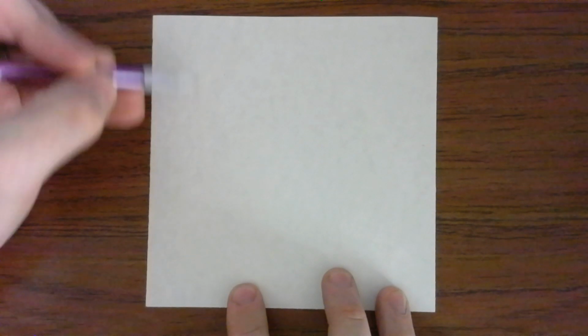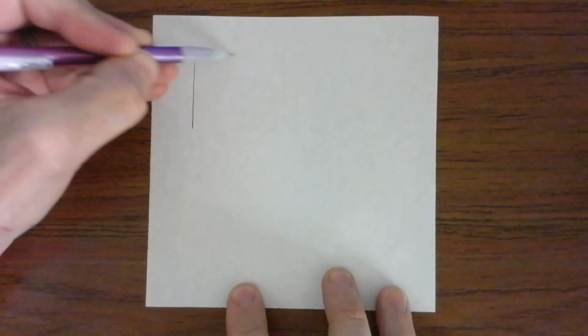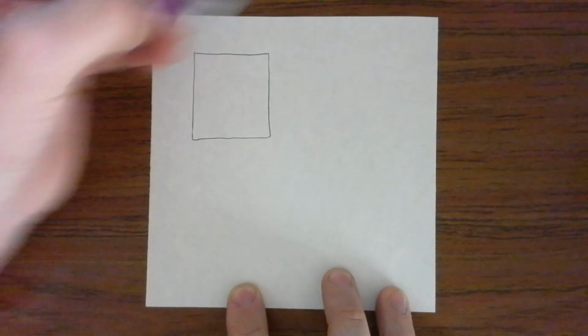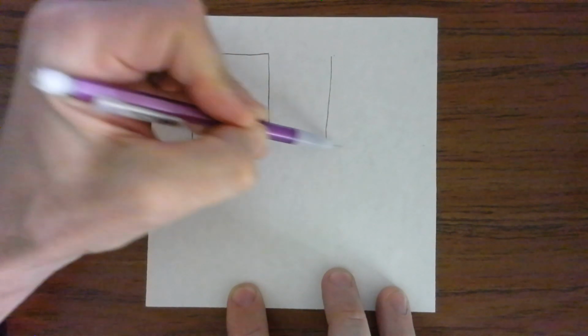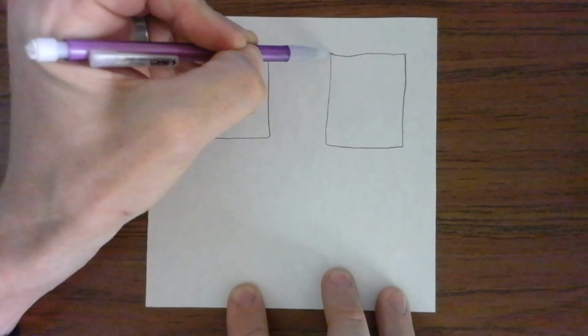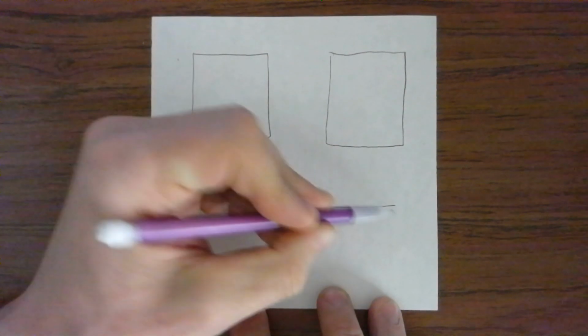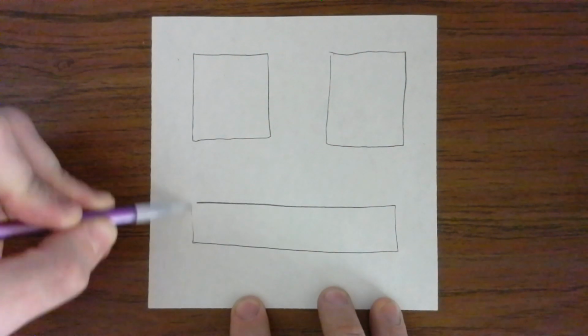Okay, so for this practice, the first thing I want you to do is draw yourself two fairly good sized rectangles. We're making these oversized. Obviously your cutouts were not this big.